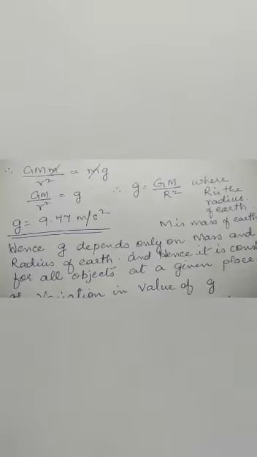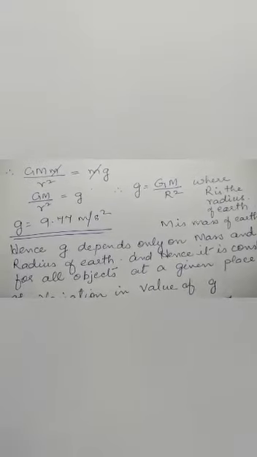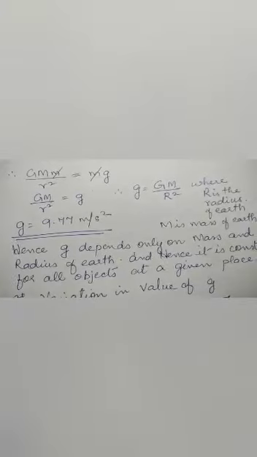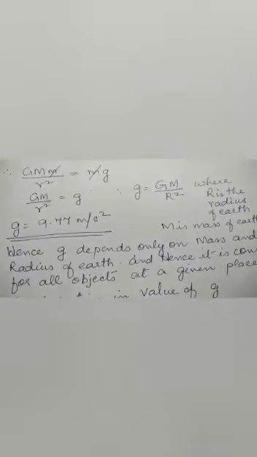So if in a given position you want to find the Earth's gravitational acceleration on various objects, we can understand that they will all be constant. Hence, g is equal to 9.77 meters per second squared at a given place. It can vary. How it varies, we can see in the next section. Variation in the value of g.